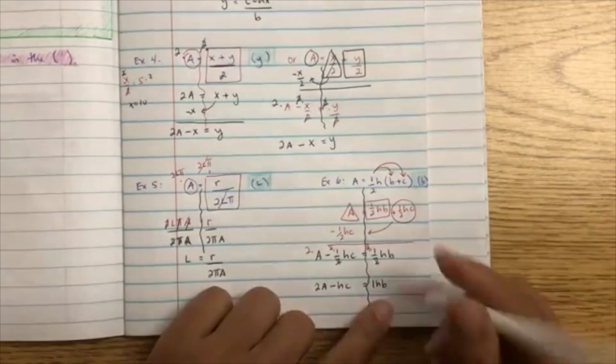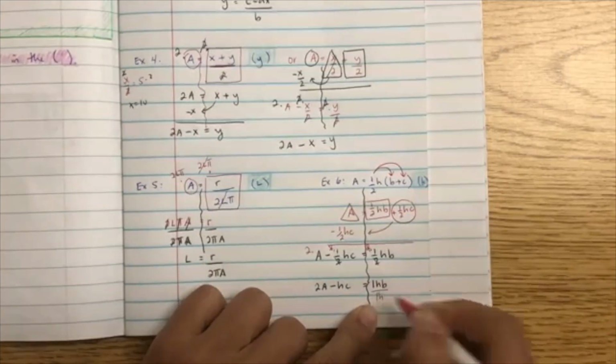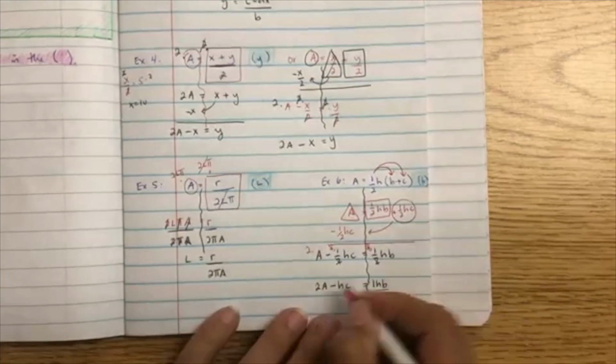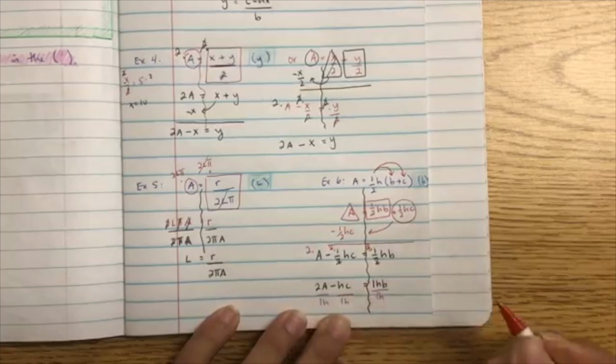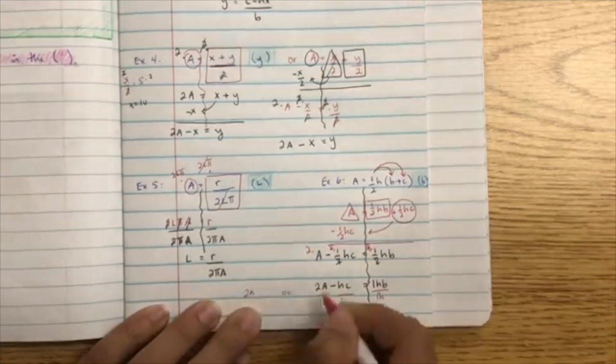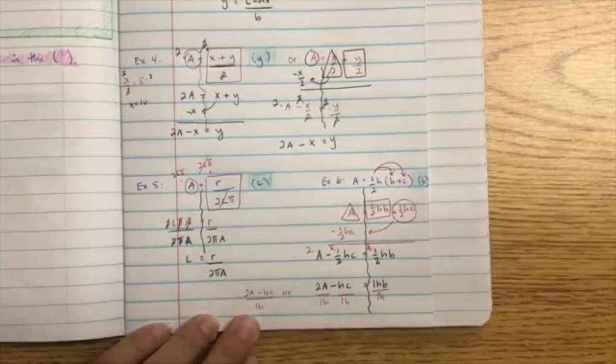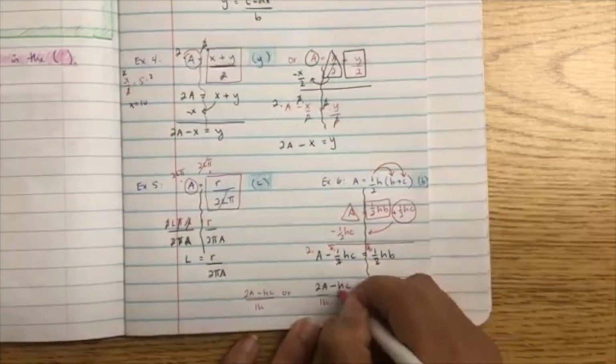Alright, then I need to get b by itself, so divide by h. So divide everything by h. So that gets divided by h, that gets divided by h. This is a listening check. Color in the triangle with a. So in example 6, the triangle with the a in it.